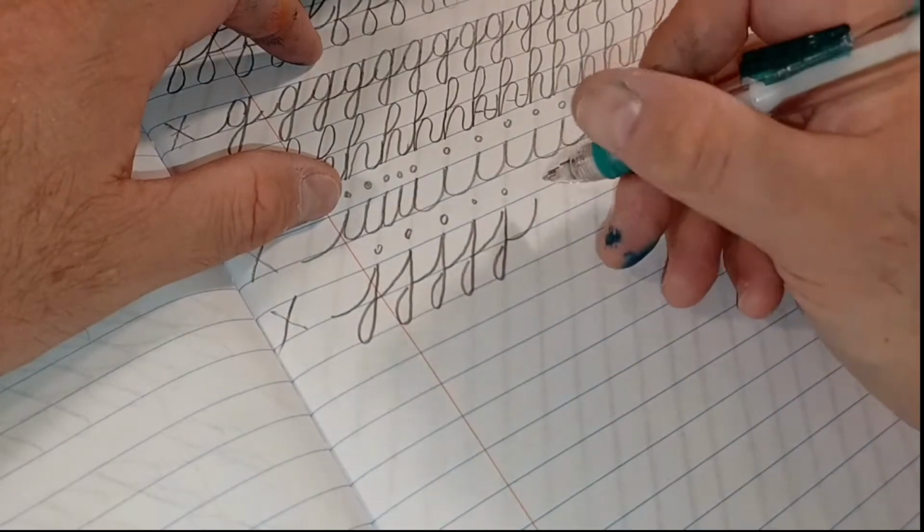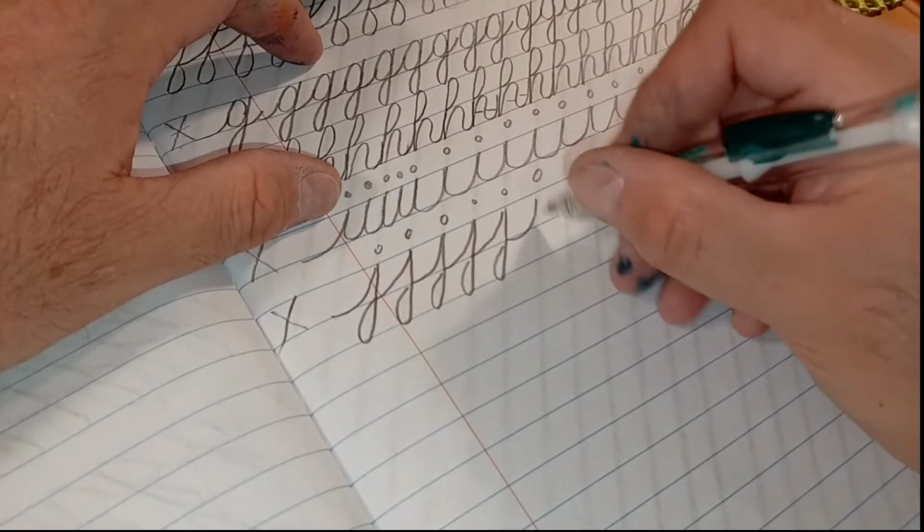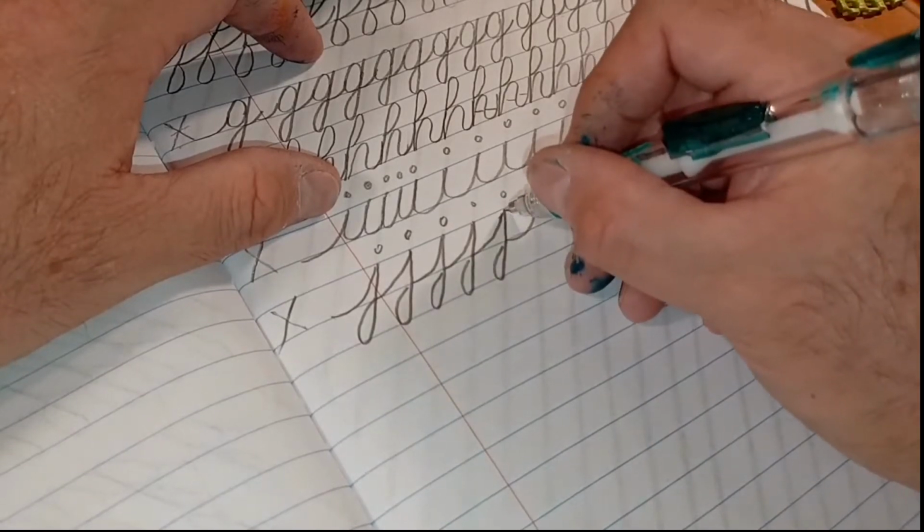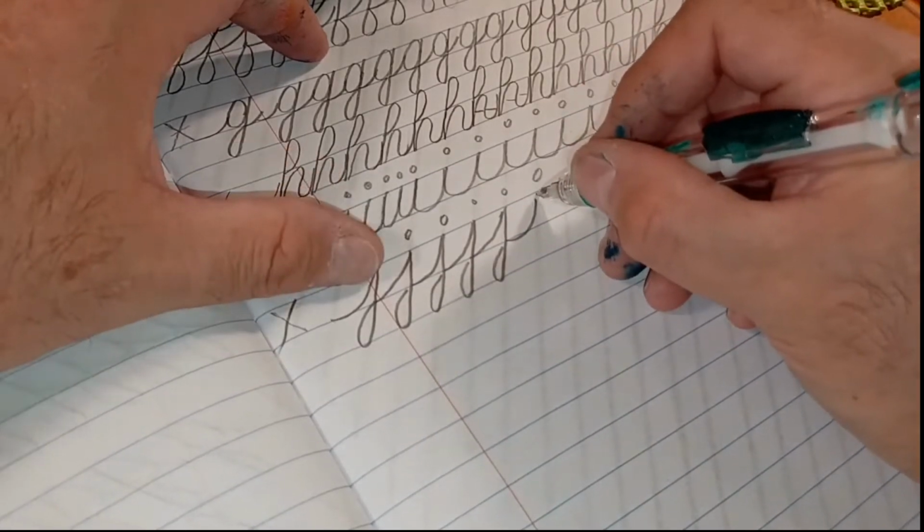I just had a cup of coffee, so I'm really shaky right now. So do as I say, not as I do. Don't have a cup of coffee before you start doing calligraphy.